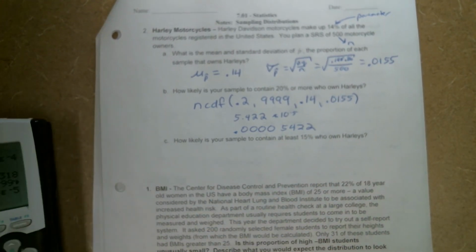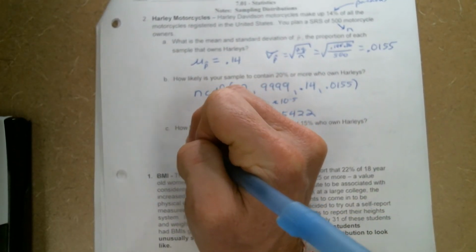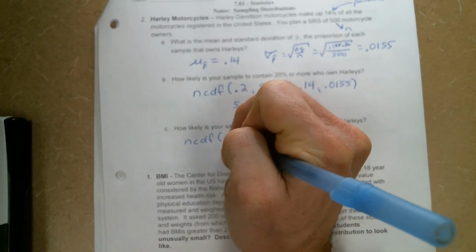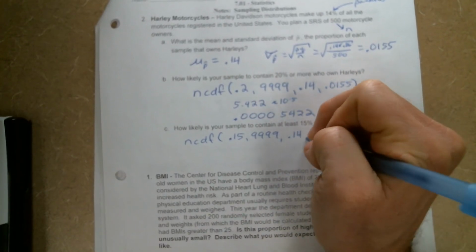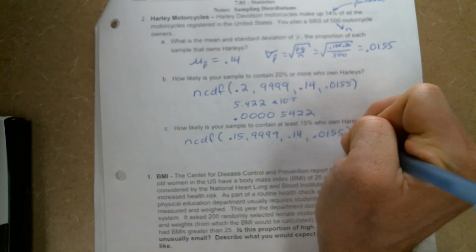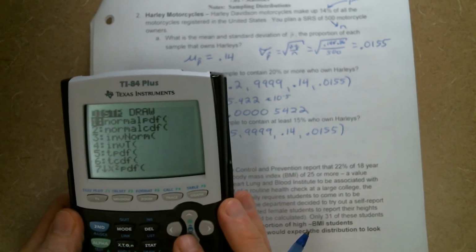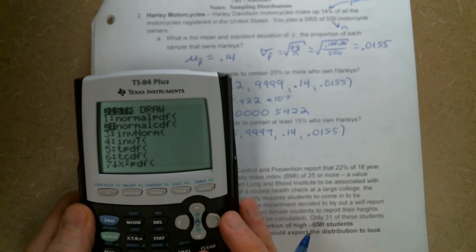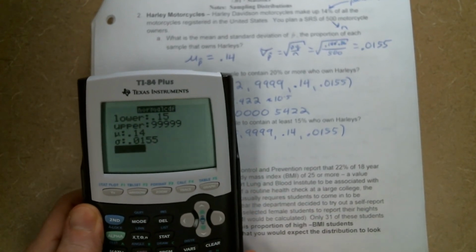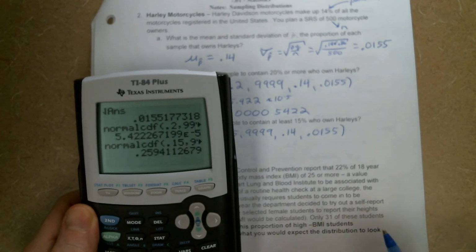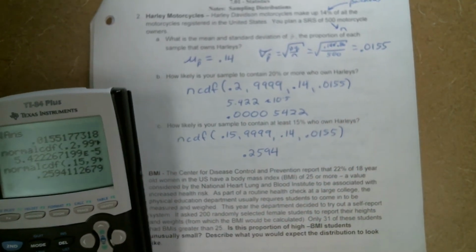Part C says, how likely is your sample to contain at least 15%? So that's saying 0.15 to 9999 when the mean is 0.14 and the standard deviation is 0.0155. This one should be a lot higher because now we're relatively close to the mean. It's still going to be under 50%, but it should be quite a bit higher than the first one we did. So 0.15, 9999, everything else stays the same, and we get 0.2594.